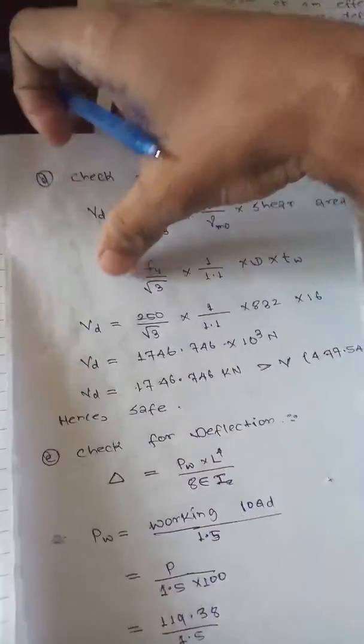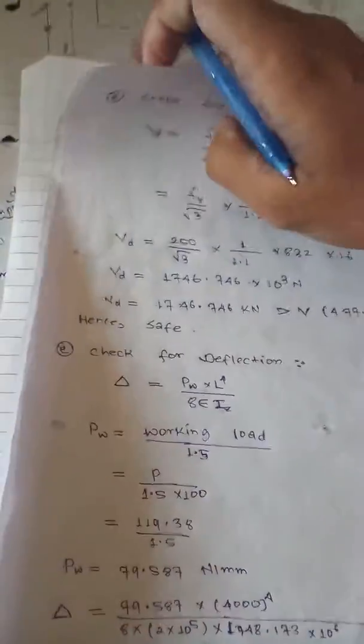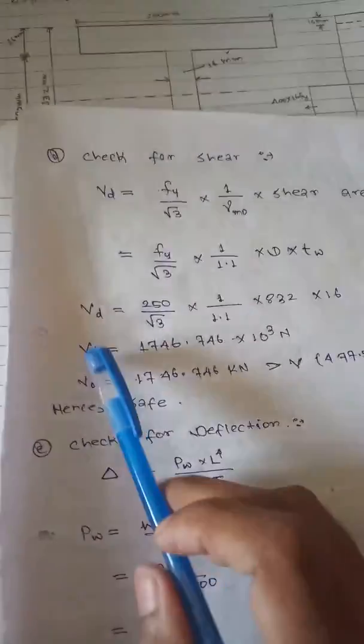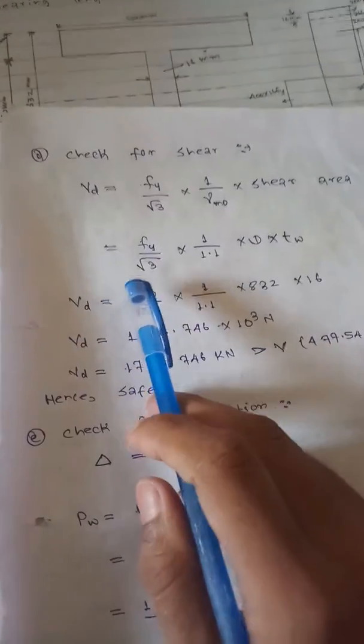Okay, then after doing this, we are going to check for shear.